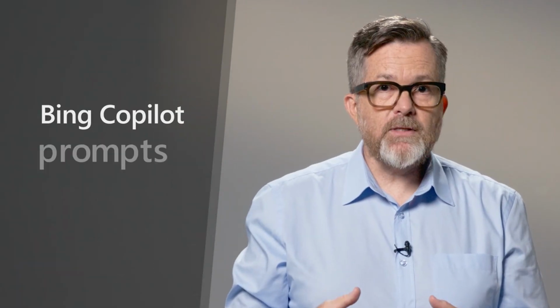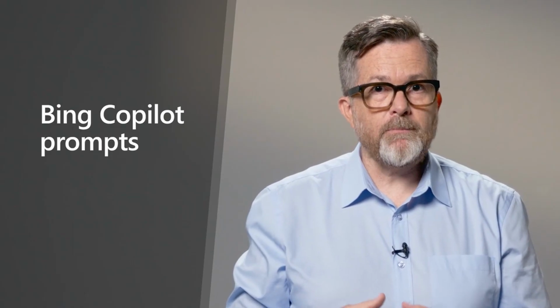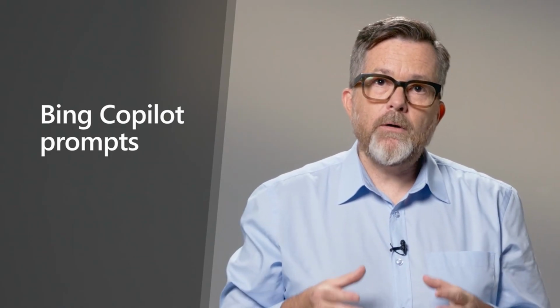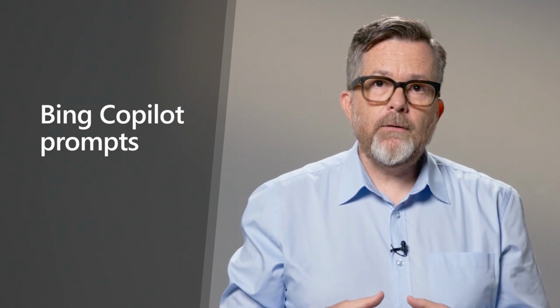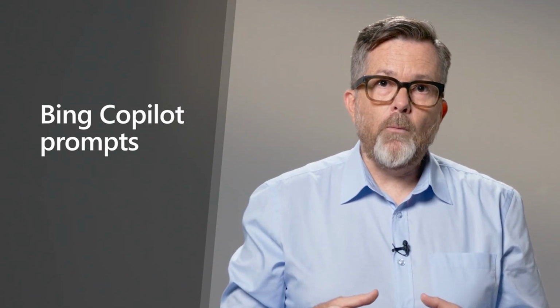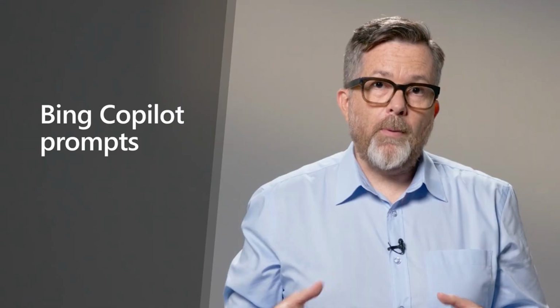Let's start by understanding what Bing Copilot prompts are. Prompts are instructions or questions that you provide Copilot to generate the desired output. Copilot prompts include 4 parts. First, there's the goal. What do you want to achieve? Next, there's context. What's the situation? Then there are expectations. What do you hope to find? And finally, the source. Where should you find this information?